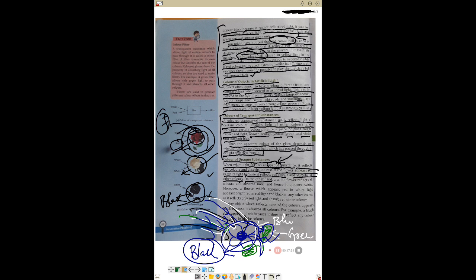Whereas on the other hand, a white flower reflects all colors and absorbs none, hence it appears to be white. So this white rose is appearing white. Why? Because when white light falls on it, it reflects all the colors without absorbing any. So that's why it reaches us. All the colors reach our eye, that is white light. Okay, all 7 colors together is called white light. So the rose appears to be white.